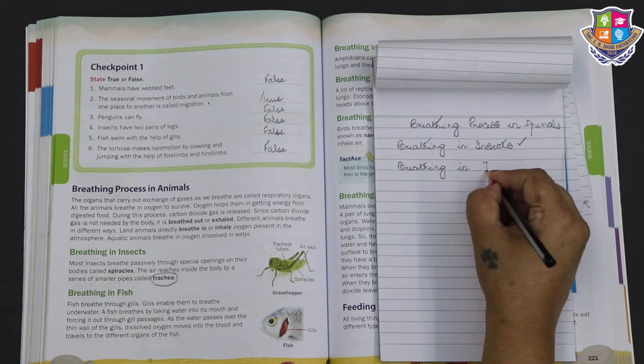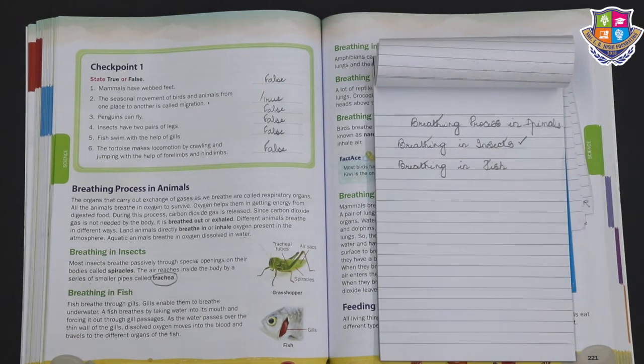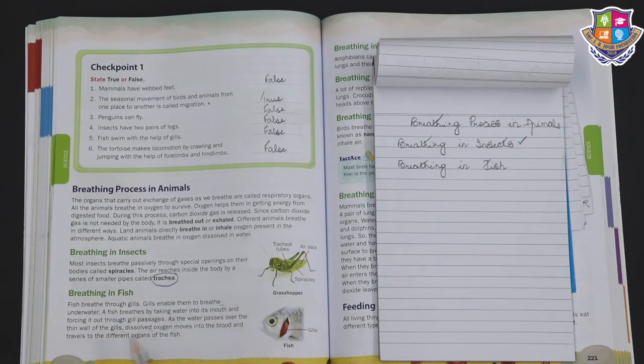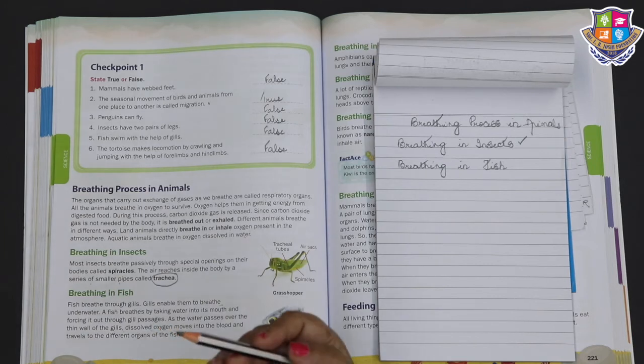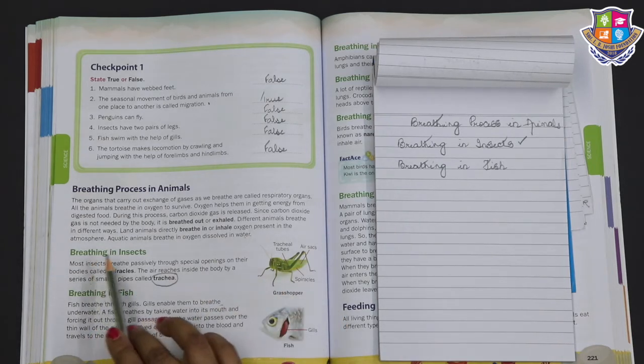in fish. Now let's see what interesting we are going to learn about the fish. Fish breathe through gills. Gills enable them to breathe underwater. A fish breathes by taking water into its mouth and forcing it out through gill passages. As the water passes over the thin wall of the gills, dissolved oxygen moves into the body and travels to the different organs of the fish.